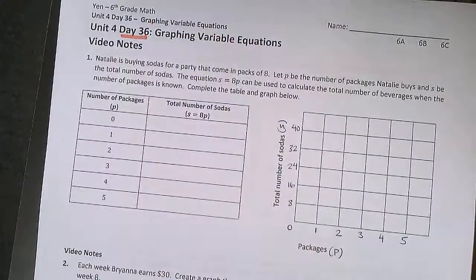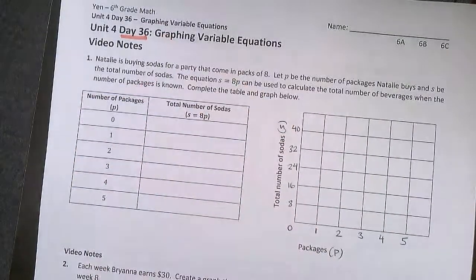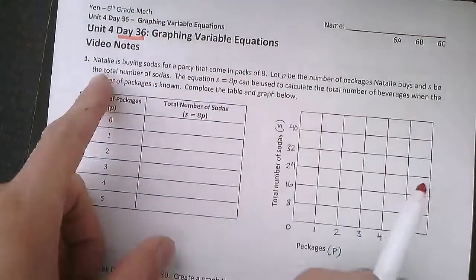We are almost done with the unit, just a few more lessons to go. And we're continuing our work with variable equations, and now we're going to practice graphing them. Let's read the first problem.